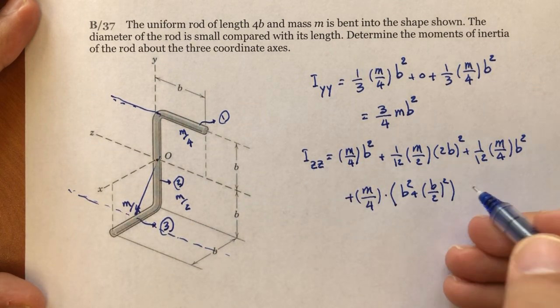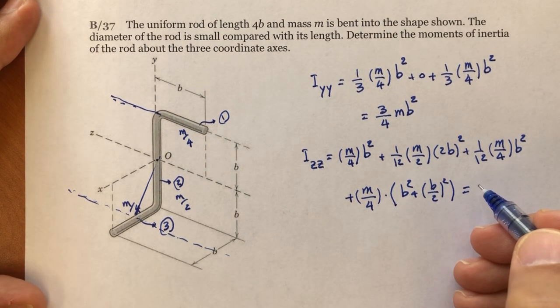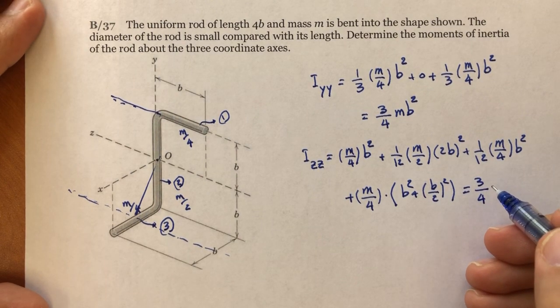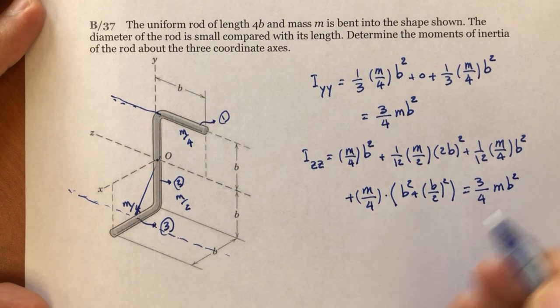If you do the math and add all of them together, it's going to be 3/4 of mass times b squared.